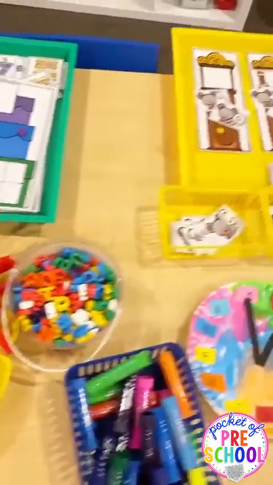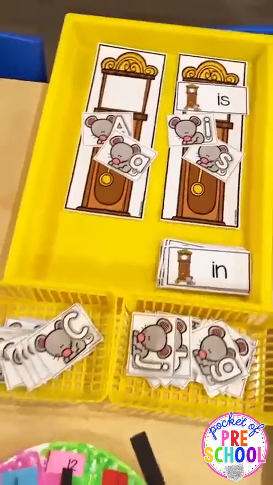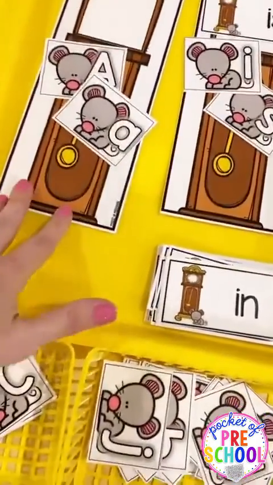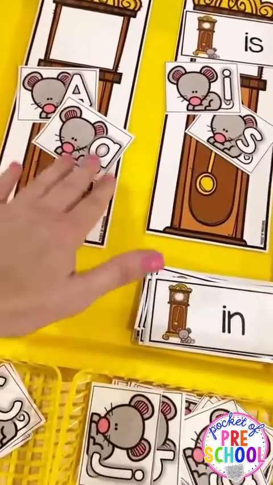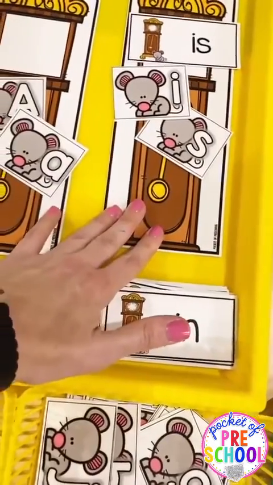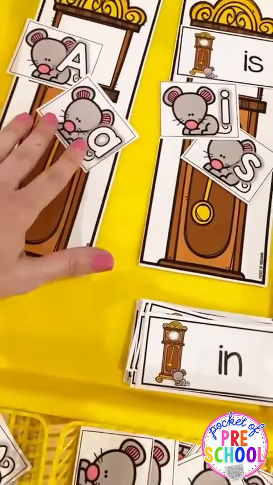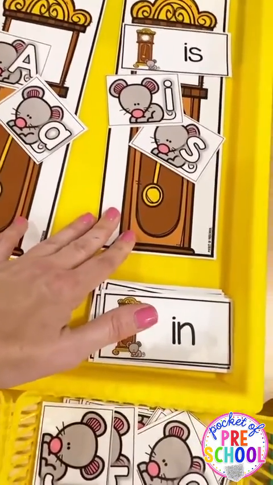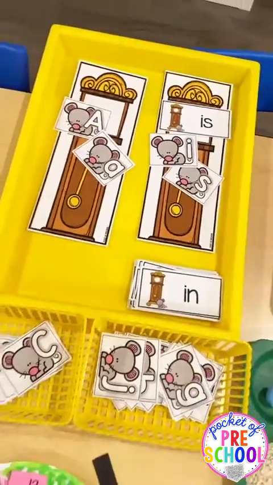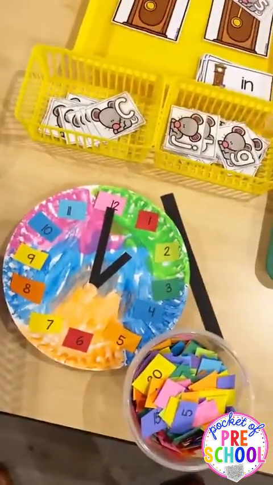For Hickory Dickory Dock, moving on, right? This is the game in the pack, so they can either match letters on the clock and have the little mice run up with the letters, or they can do sight words. Totally up to you. And I thought it would be fun to make clocks.